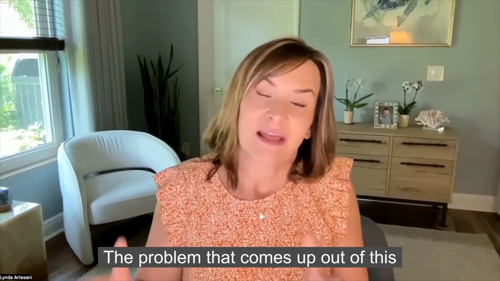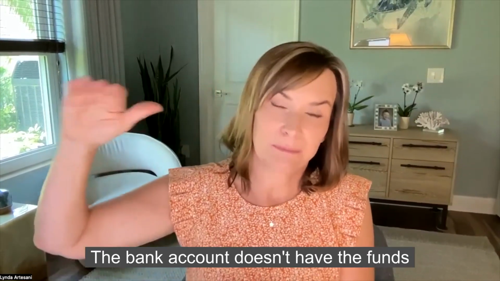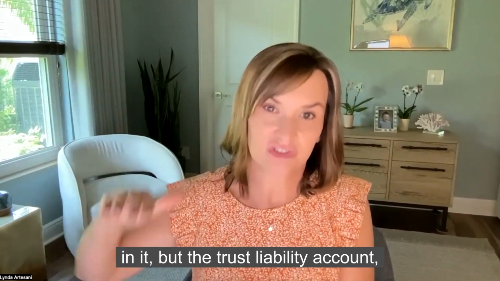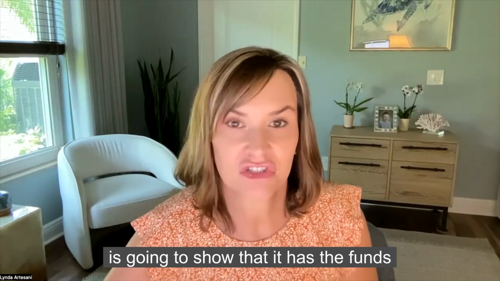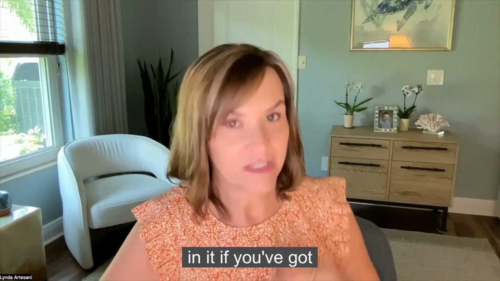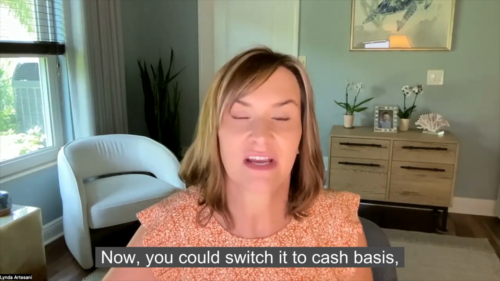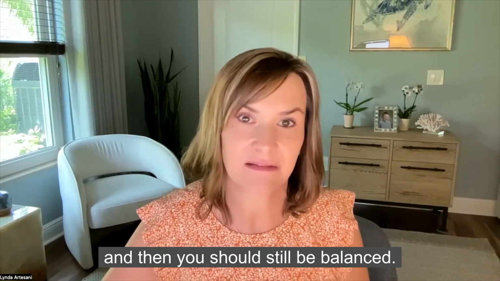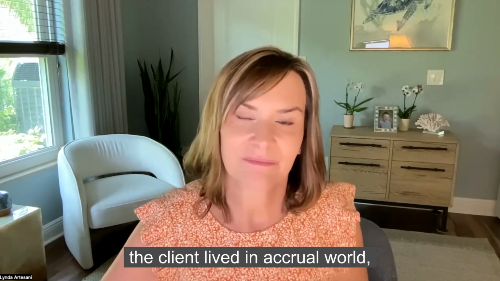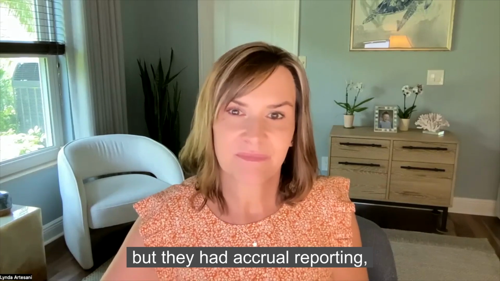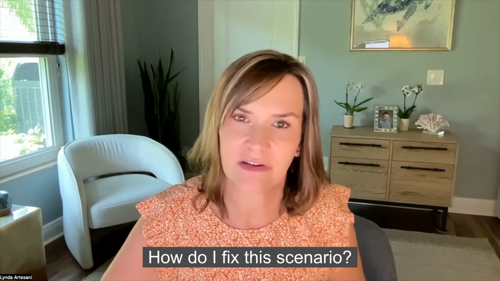The problem that comes up out of this scenario is that delta. The bank account doesn't have the funds in it, but the trust liability account, which should equal that bank account, is going to show that it has the funds in it if you've got the books on accrual basis. Now you could switch it to a cash basis and then you should still be balanced. But in this case, the client lived in an accrual world. They had accrual reporting and they're looking at a problem on their books. And they said, how do I fix this scenario?